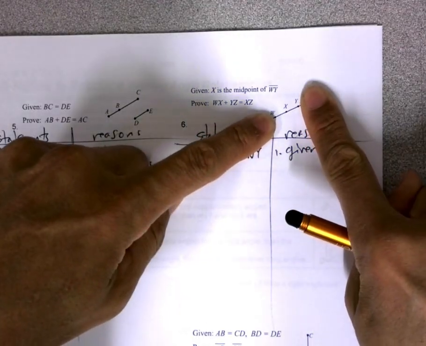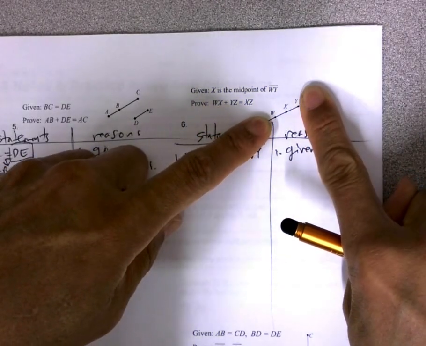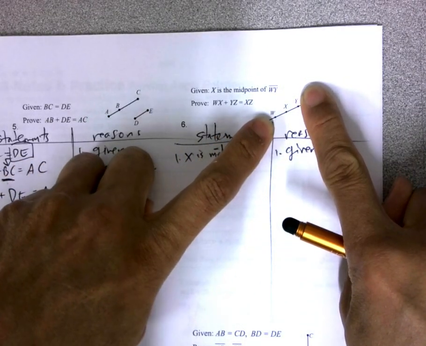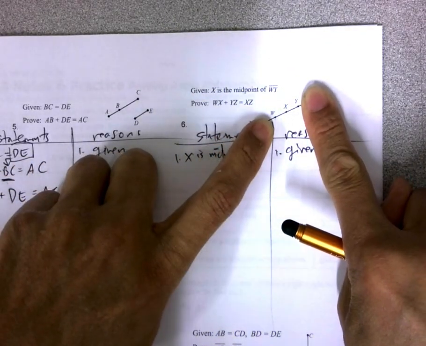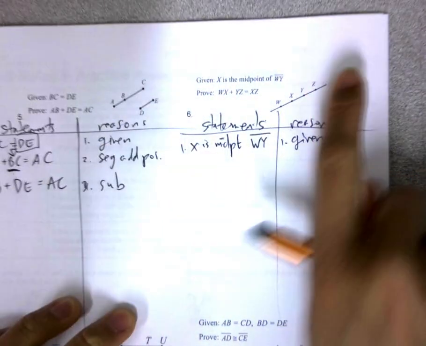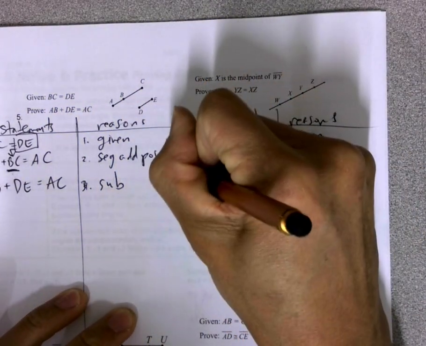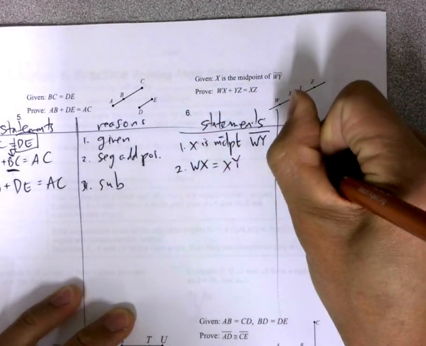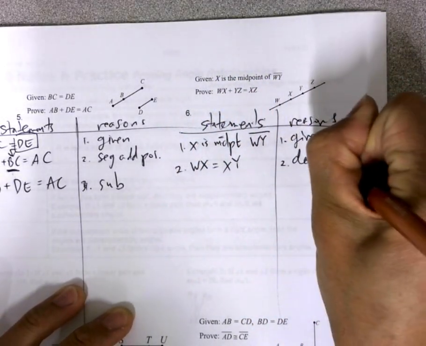X is the midpoint of W and Y, meaning X is directly in the center of W and Y, meaning that the left side is equal to the right side. Namely, measure WX is equal to measure XY. That's the equation that we can create. So it's measure WX is equal to measure XY, and our reason is going to be def of midpoint.